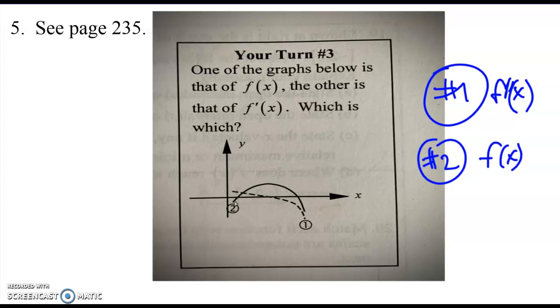So again, when we look at number 2, from this point all the way to the critical point here, this function's increasing. So the derivative should be positive, or above 0, which it is. After this critical point, function number 2 turns to decreasing, and you can see that at this point 0, it goes below the x-axis, and the derivative is negative.